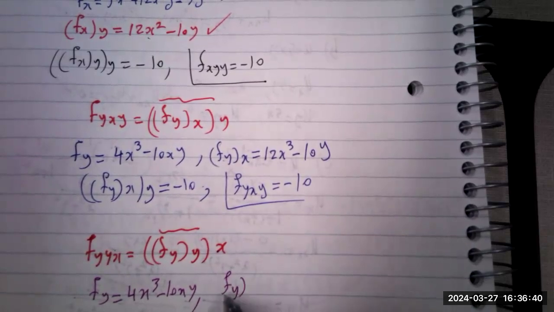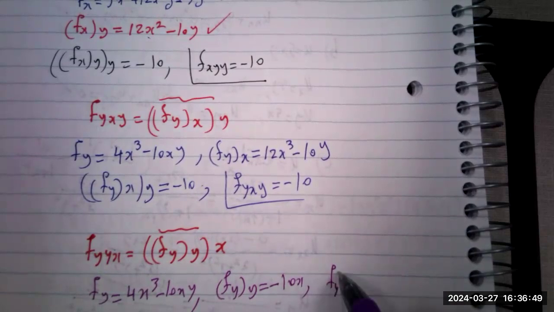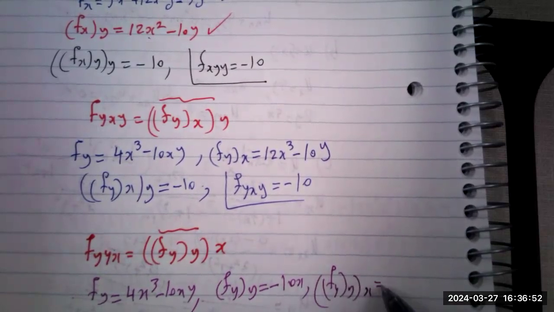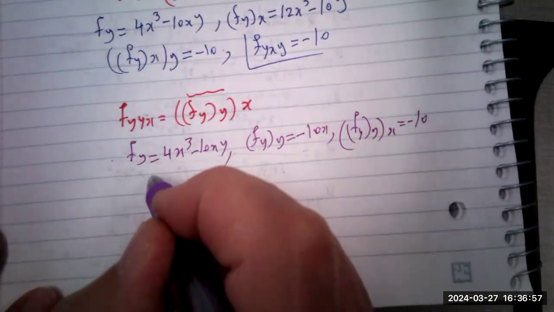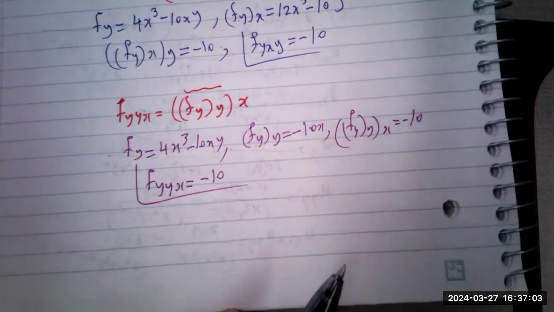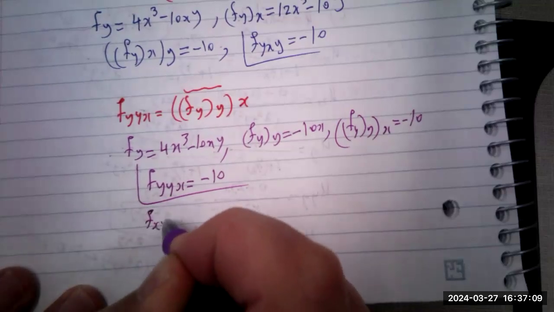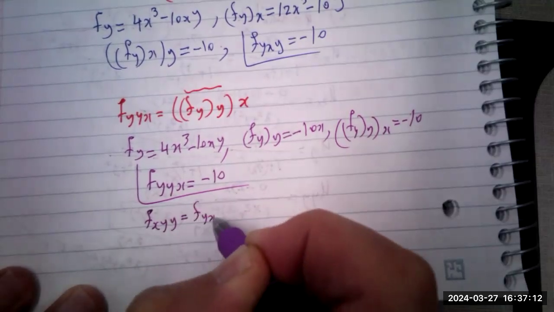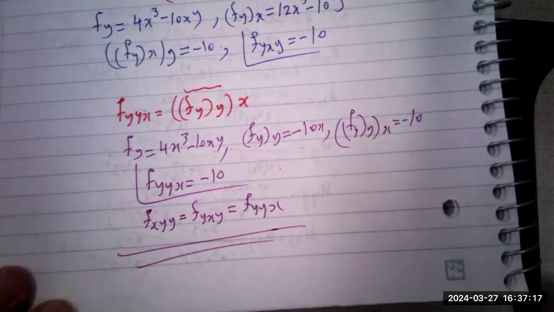You do it with respect to the y again. Focus on the y, that gives you negative 10x. And then if you do it with respect to the x, that gives you negative 10. Here you are. We prove that all of them are the same. So f_yyx is also negative 10. Okay, so we confirm that you can do it as you like. f_xyy, these are all the possibilities having these three numbers. All of them are going to be the same thing.